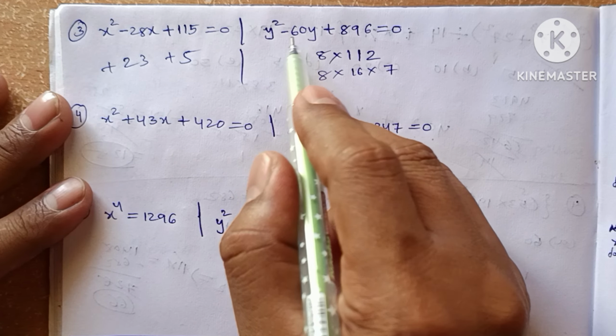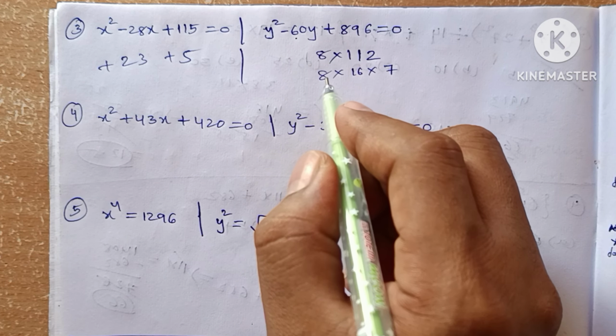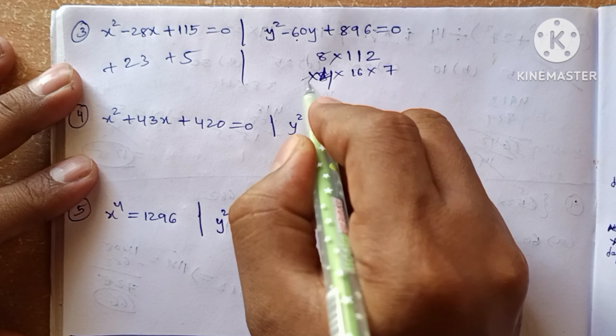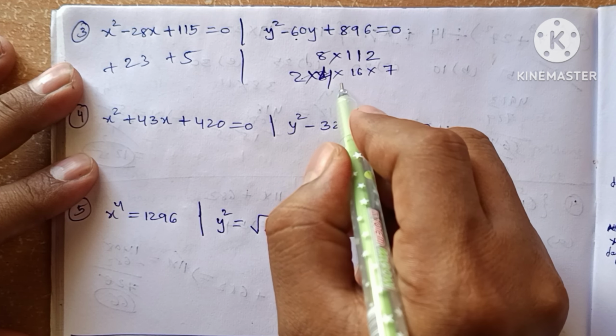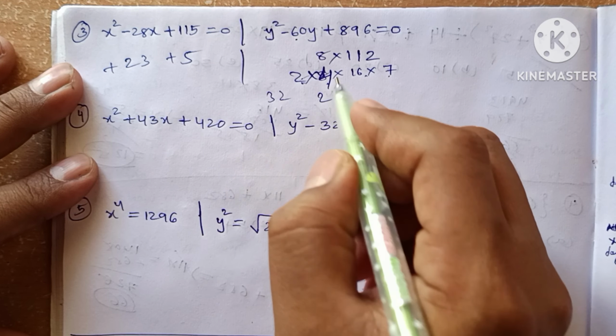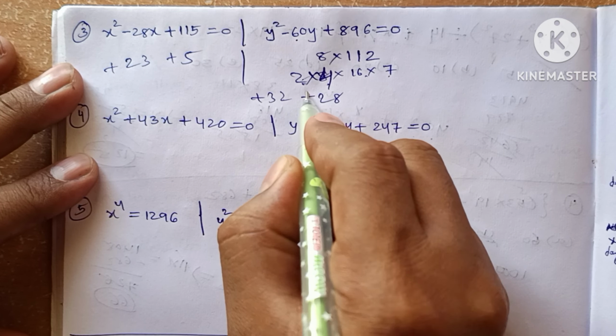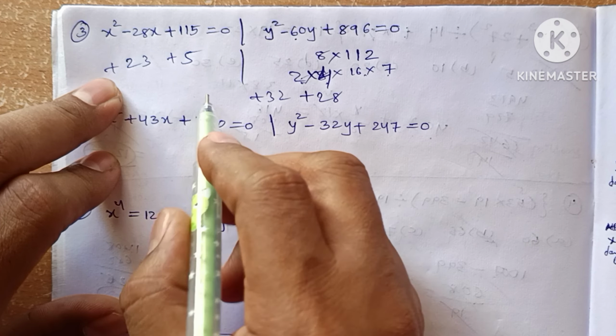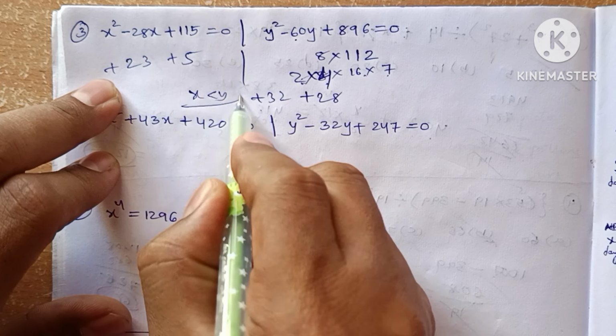We need to find this 60. So dividing this into 4 into 2, we get 7, 4 times is 28 and this will be 32. We get 60 and the roots are positive. By comparing these two it is clear that x is lesser than y.